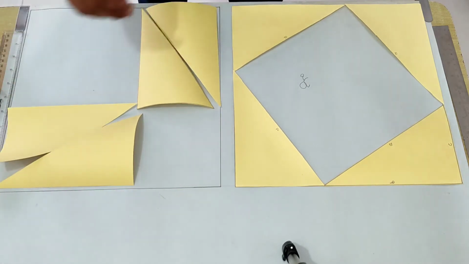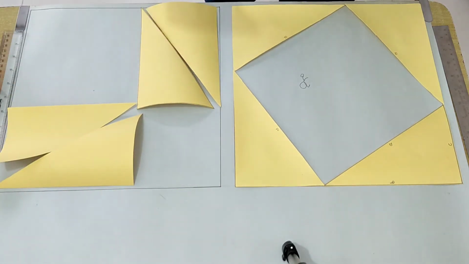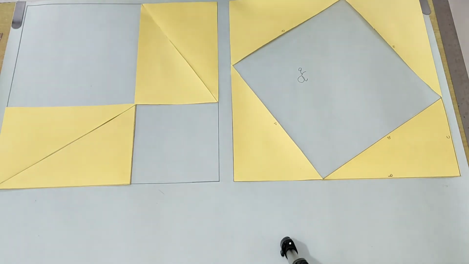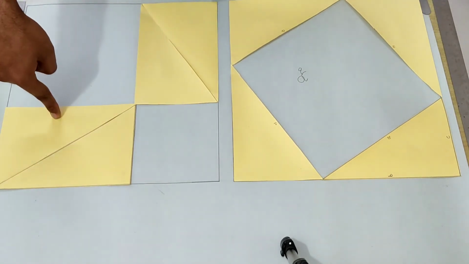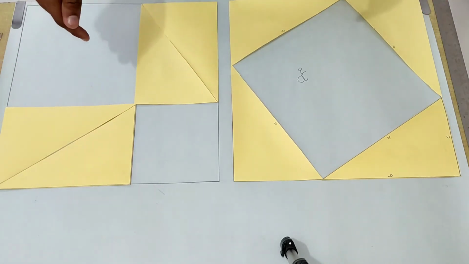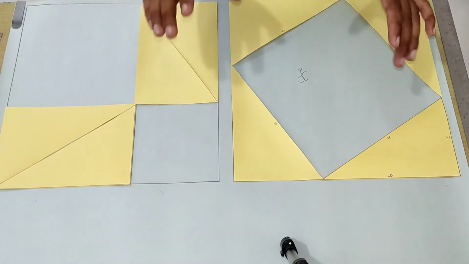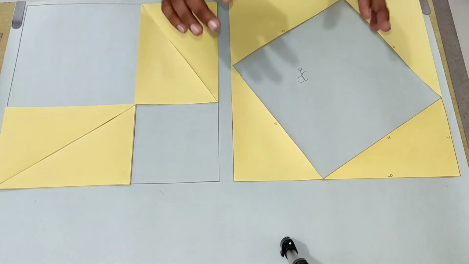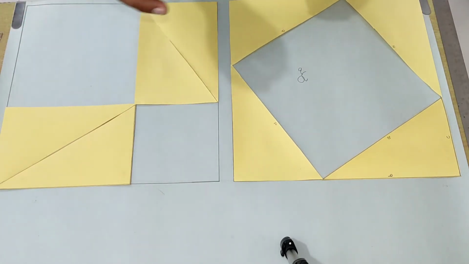So now let me quickly fix this for you. And we are done with it. I have fixed these triangles on these sides like this. From this figure, or from this activity, you will learn what the Pythagoras theorem, or the Pythagorean property, is for right angle triangles.